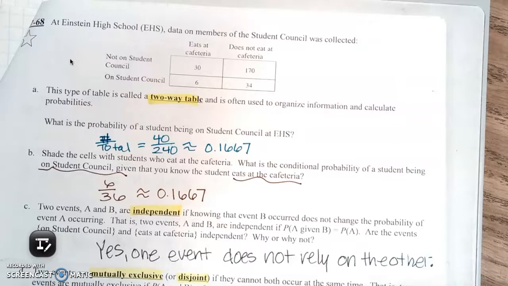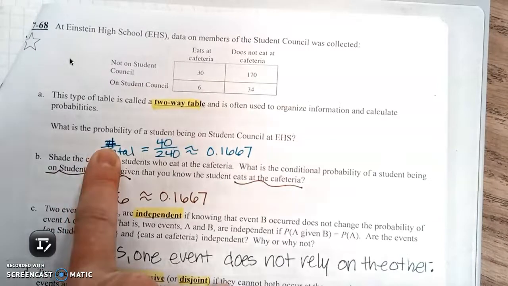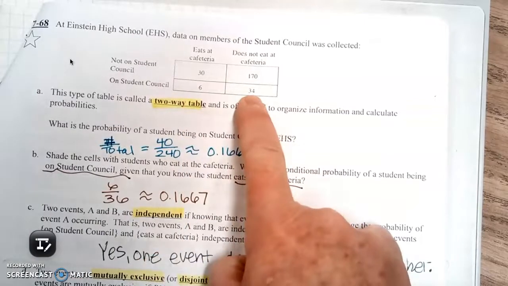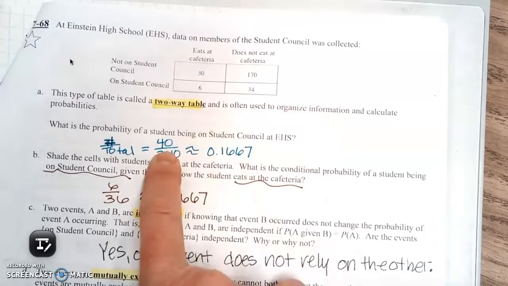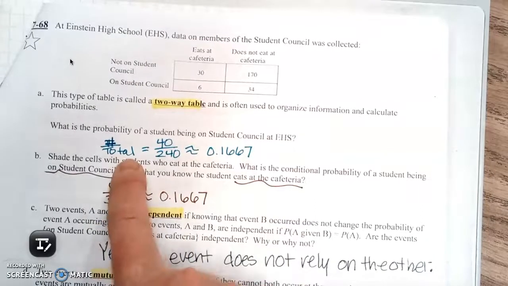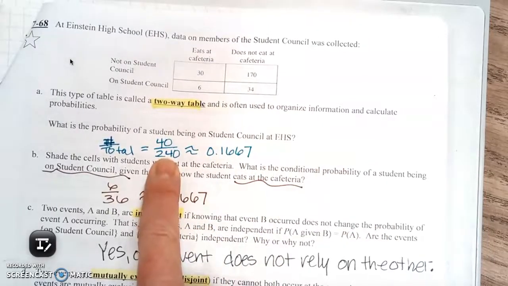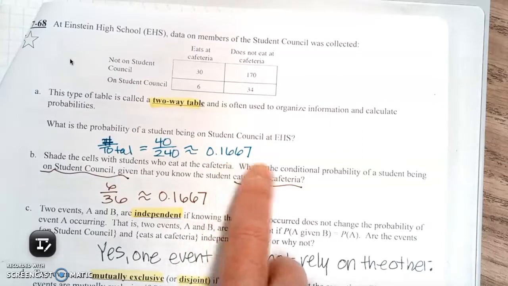Okay, so we need to take the number that are on student council. So I got 6 people on student council here and 34 people on student council here. This whole row is on student council, so that adds up to 40. Then we need to take it out of the total. So the total in all four boxes is 240. You can turn a fraction into a decimal by dividing 40 by 240. You'll get approximately 0.1667.